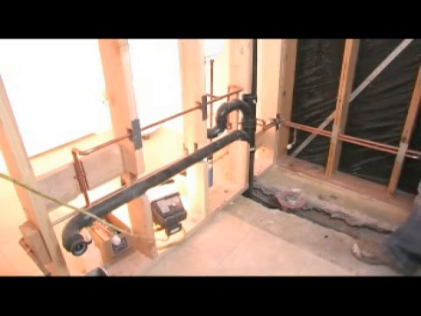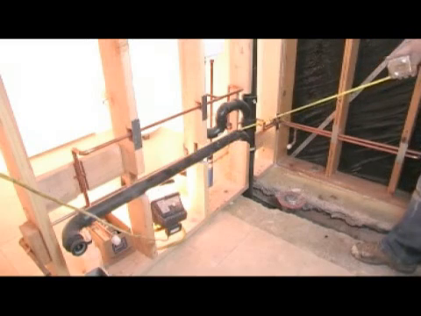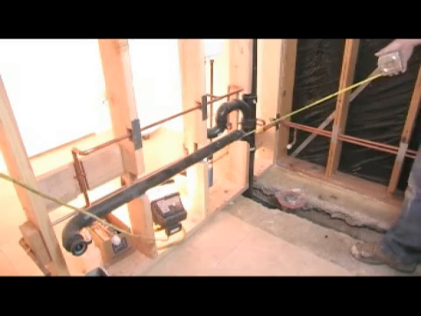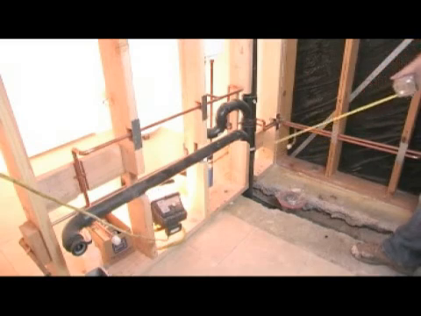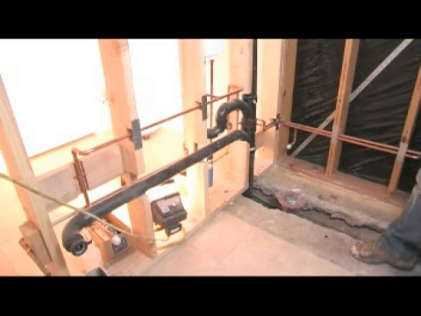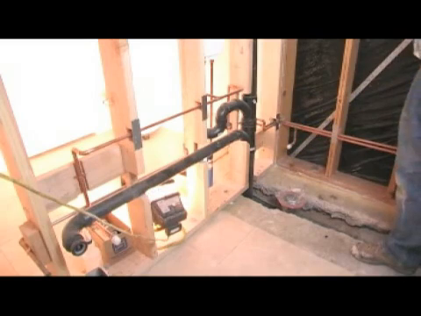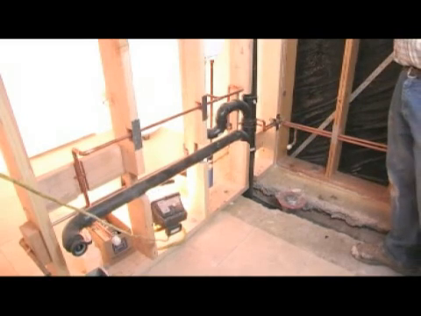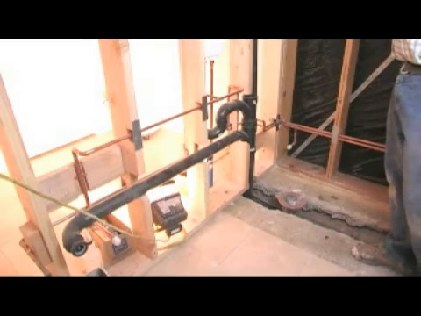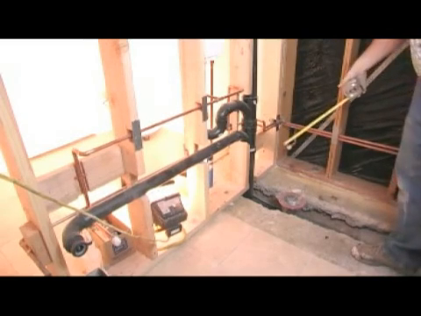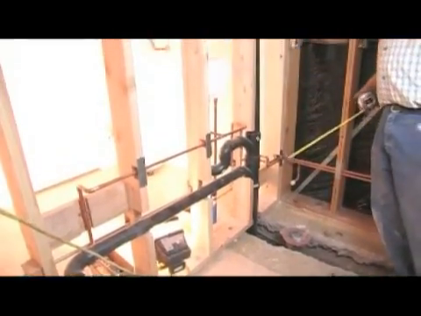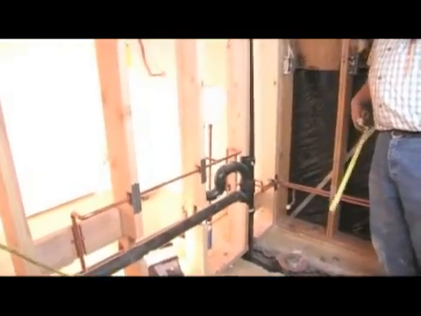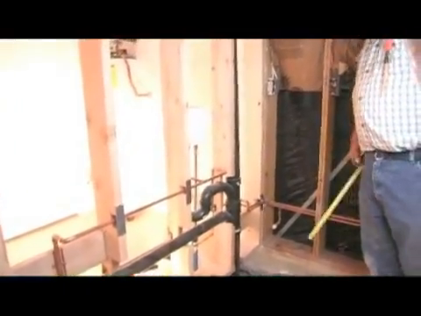Okay, now once we come over here, you see this long sweep, a 3x2 combo that ties into what we call our vent pipe. This vent pipe runs all the way up the wall into the attic and then out through the roof. You have to have a vent in order for all of the water in your sewer line to flow so that it doesn't hiccup or burp, or it breaks the vacuum is what will happen.